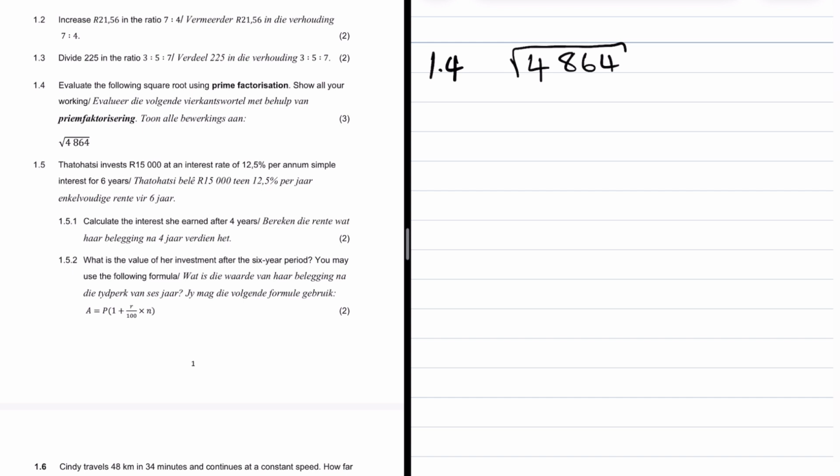We need to evaluate the square root using prime factorization. In other words, we cannot just take that number, punch it into a calculator and find the square root and write an answer, because you would then lose some marks, because it does specifically state that you need to show your working. And writing an answer only does not show your work, so you cannot be awarded for showing your work because you didn't show any work. Right, so how do you show your work? How do you evaluate this large number as a square root?